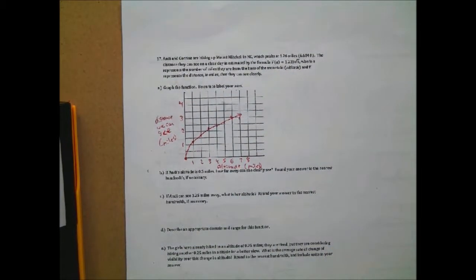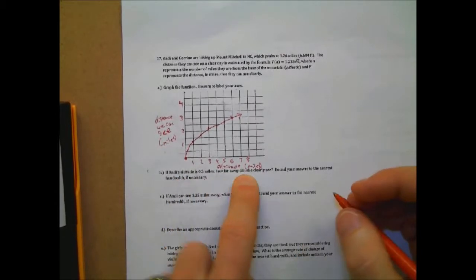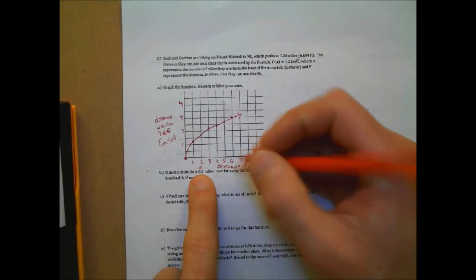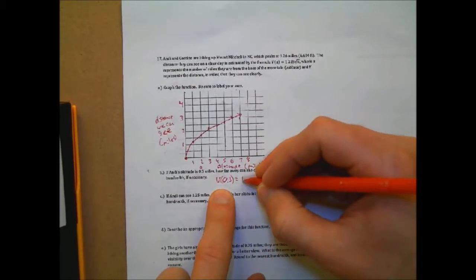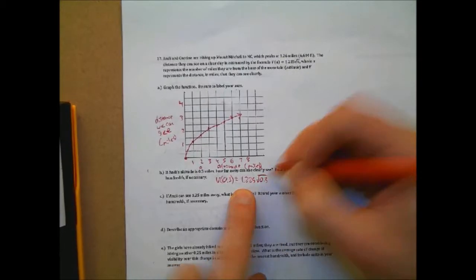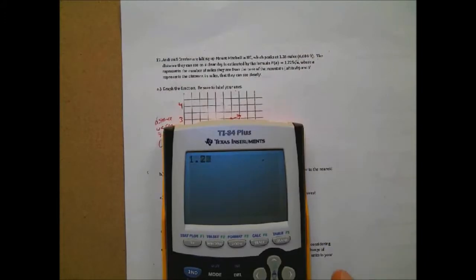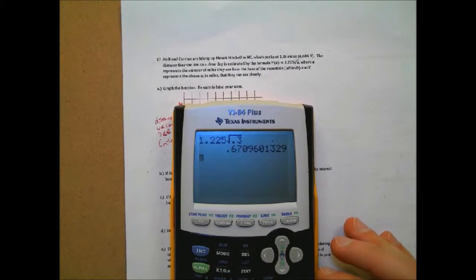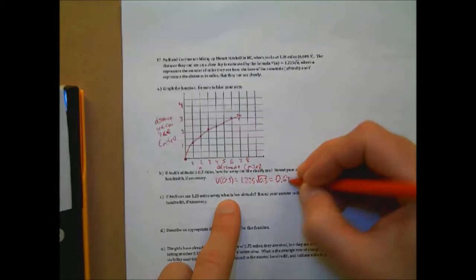Okay, so if Andy's altitude is 0.3 miles, how far away can she see clearly? Okay, so her altitude's 0.3. That means her A is 0.3. So we'll just do V of 0.3, and we'll just plug it back in the equation. So put 0.3 in for the A, and you just simplify that. So in our graphing calculator, we'll type in 1.225 times the square root of 0.3. I get about 0.671. It says round to the nearest hundredth, so we'll say 0.67 miles is the visibility.